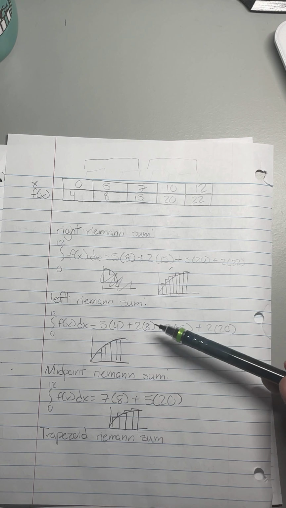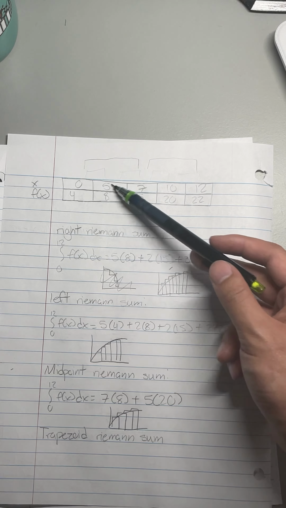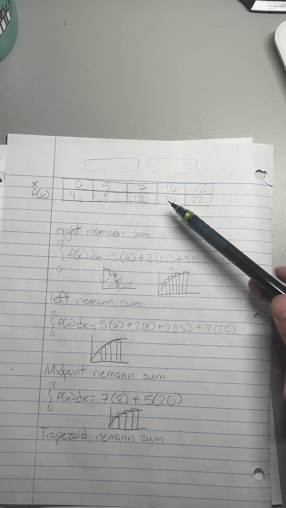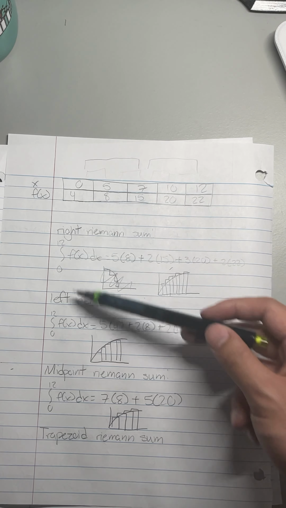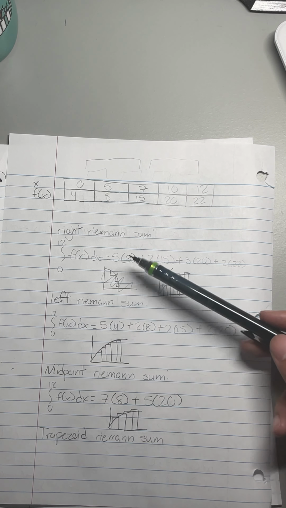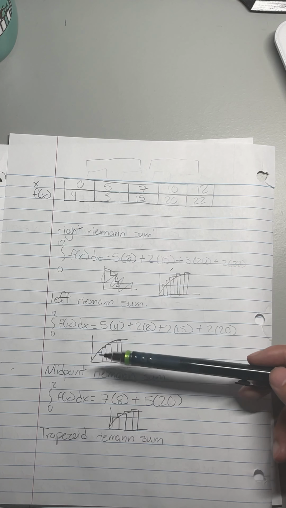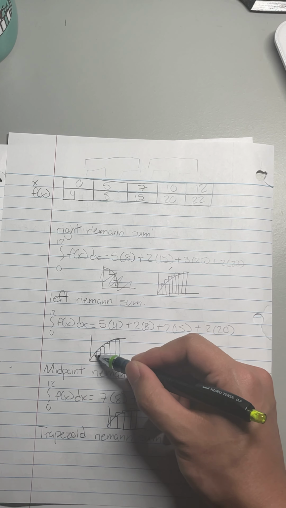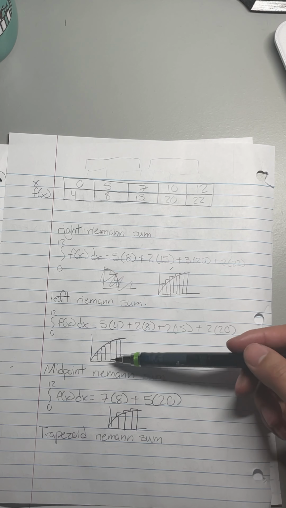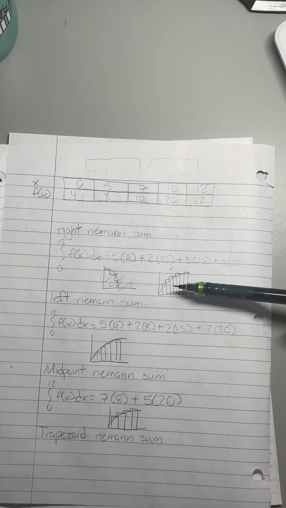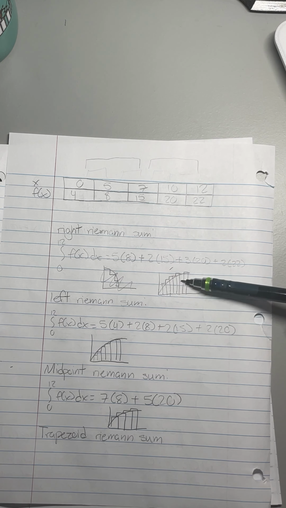And for a left Riemann sum, you still use the differences of the x's, so 5, 2, 2, 2, but instead of using the right term, use the left term, hence the name left Riemann sum. And this will be your answer for this particular graph or table. And the graph of it will look like this, in which the left endpoints of the rectangles would hit the graph.